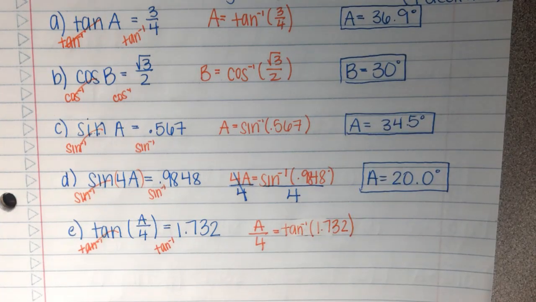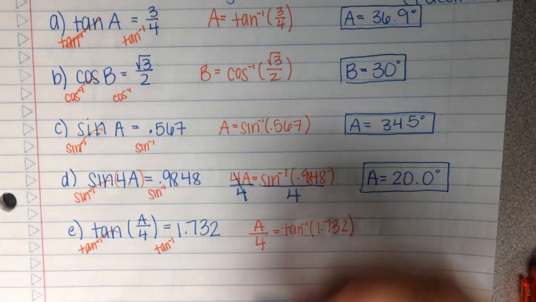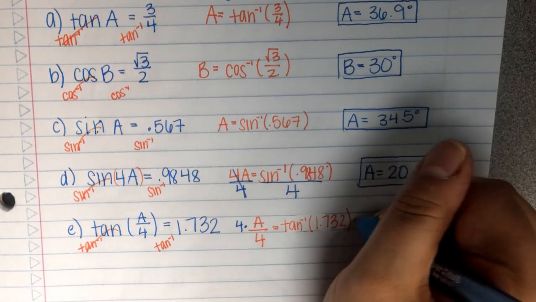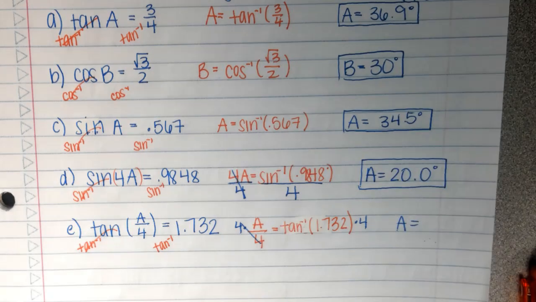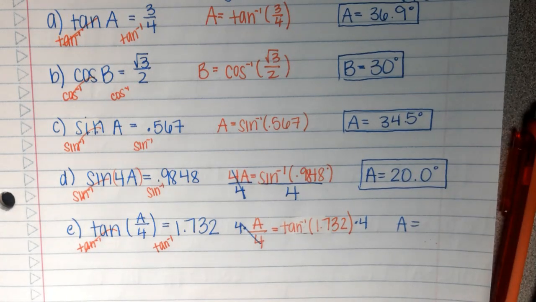All right, and then what do we do now to get A by itself? Now be careful when you're multiplying by 4. Correct. When you type this in the calculator, all right, what do we got to do before we multiply by 4? Close it, then multiply by 4.